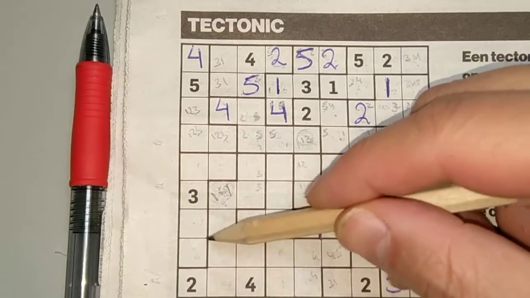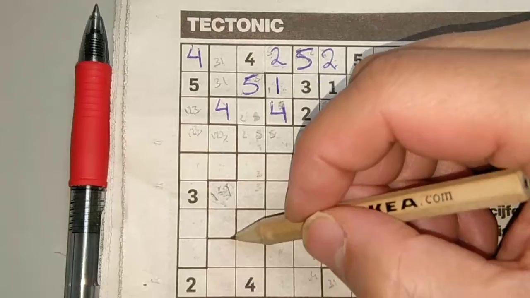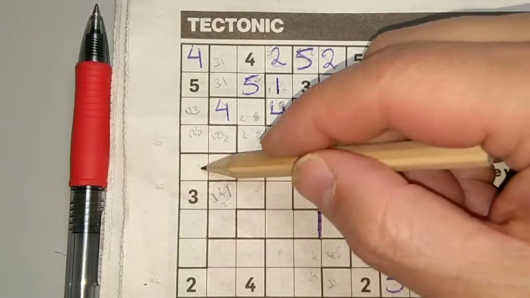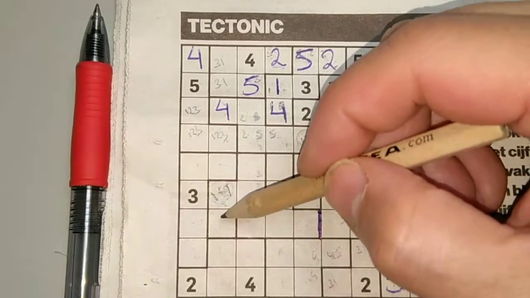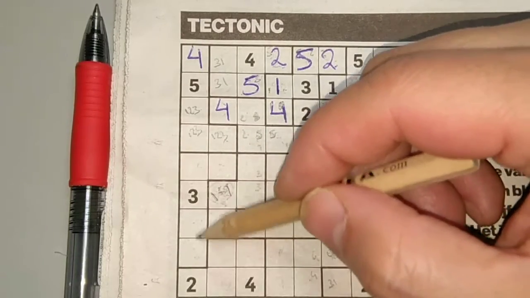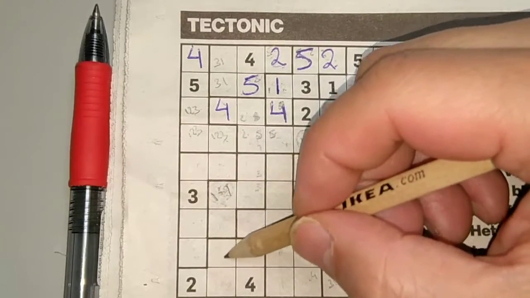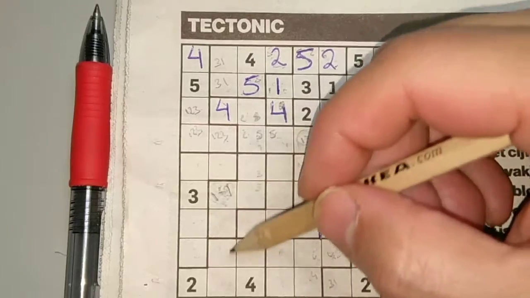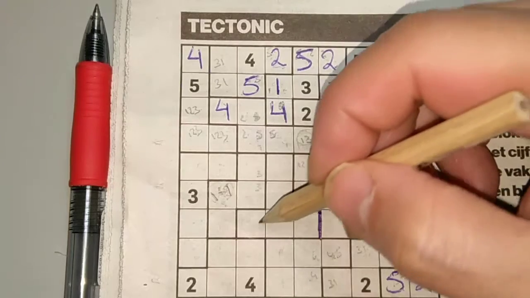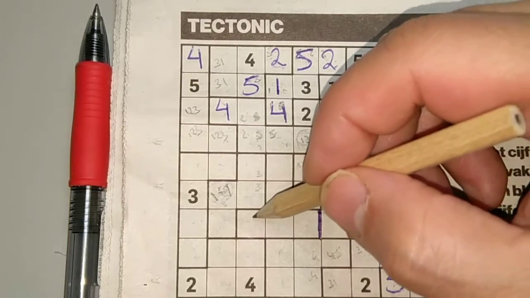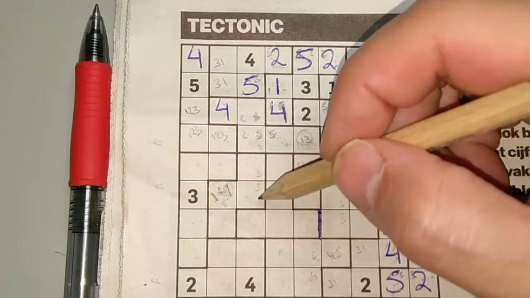This number. Can this be a 1, 1, 1, 1, 1? Should be a 1 there. Can this be 3? Get 3, 1 and 5. This cannot be a 3. This can be a 3. 1.